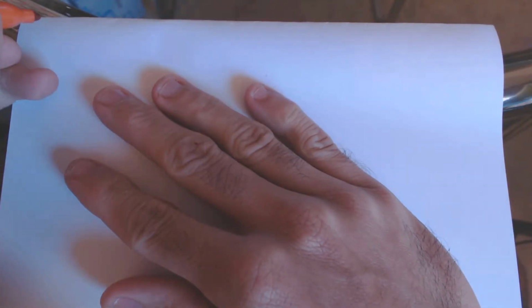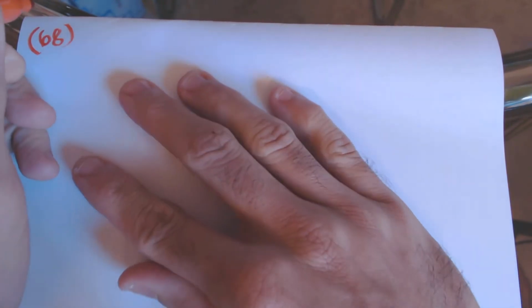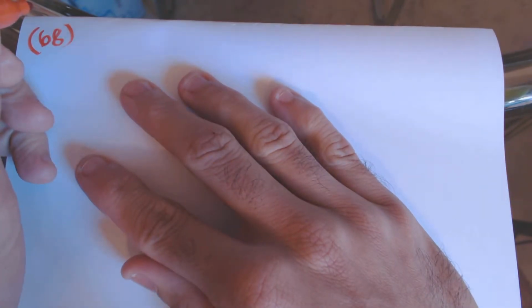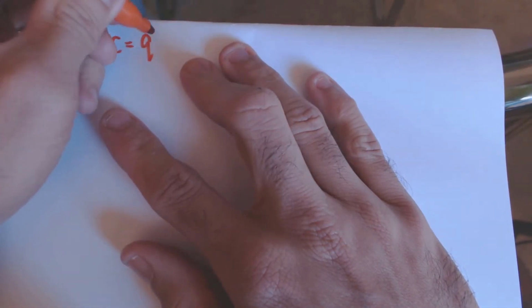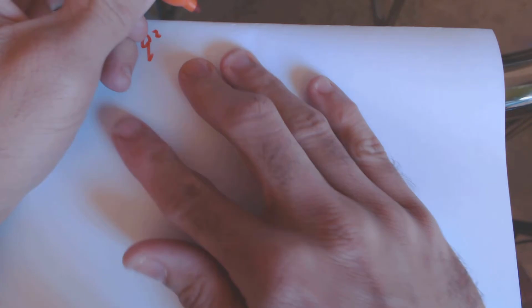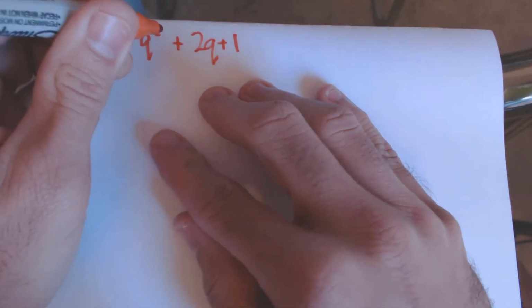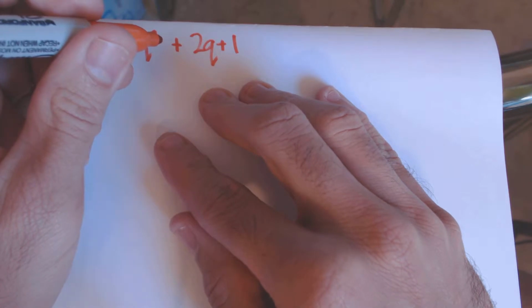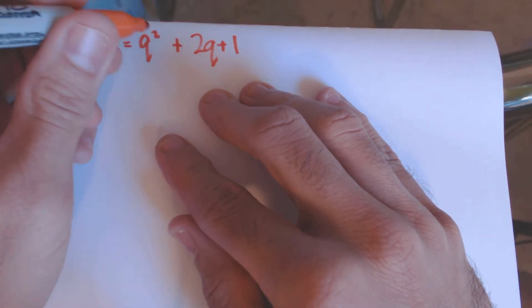Alright, this is the final problem of section 13.3. This is problem number 68. Average cost. For the cost function c equals q squared plus 2q plus 1, show that the graph of the average cost function is always concave up for q greater than 0.